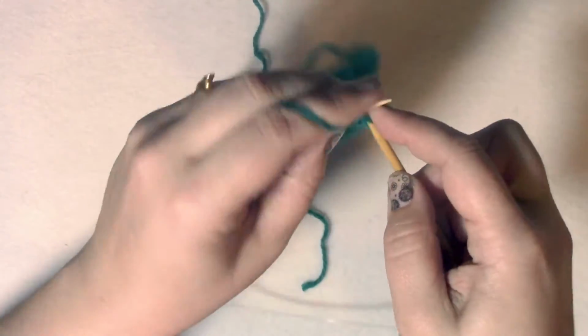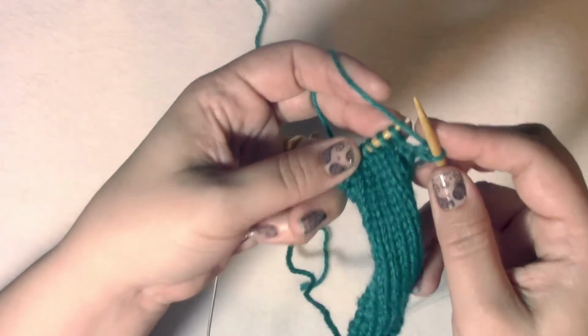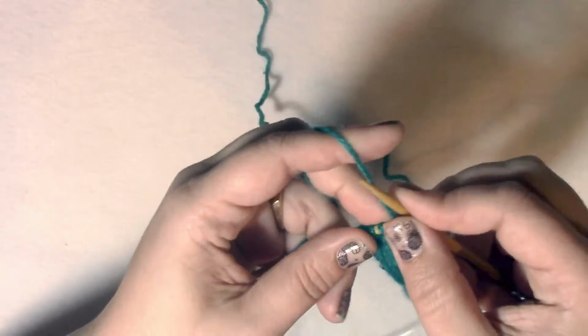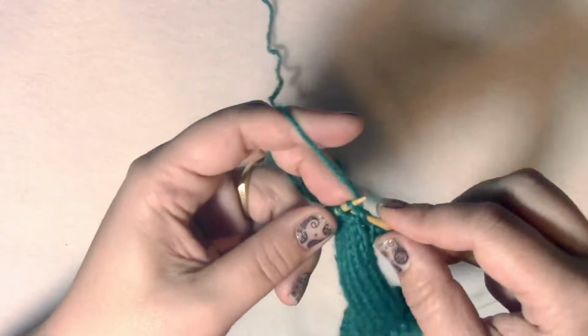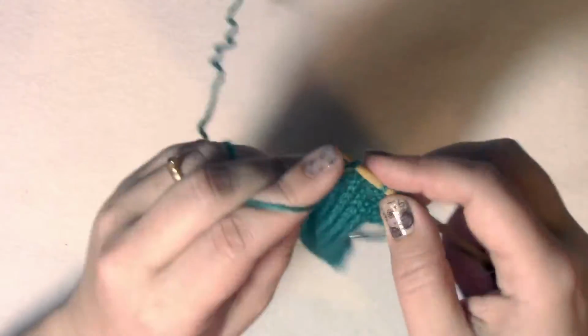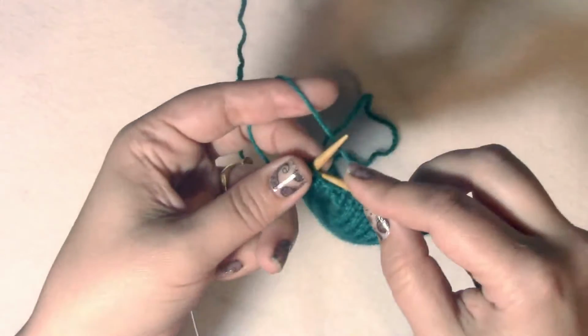So the first stitch will be a knit. And now my second stitch has to be a purl for the edge. Now I'm going to continue to knit in pattern until just 2 stitches remain. Okay, so here we go. Knitting across until just 2 stitches remain.